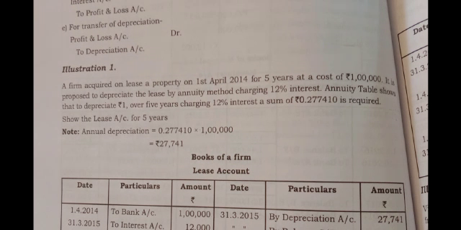Annual depreciation is equal to the annuity table number 0.277410 for 1 rupee, multiplied by 1 lakh. For what cost are you going to buy? You acquired the lease for 1 lakh rupees. So 0.277410 multiplied by 1 lakh gives 27,741 as the annual depreciation. This should be considered for depreciation.